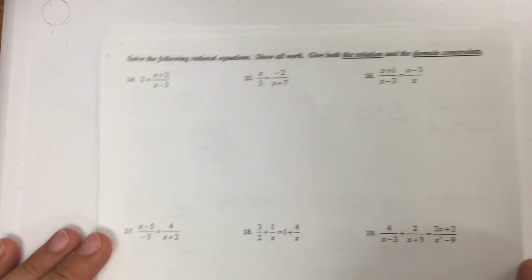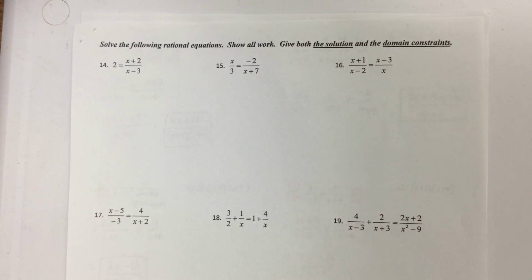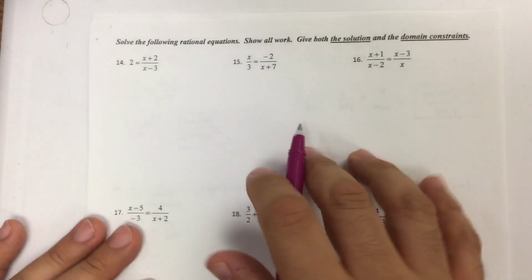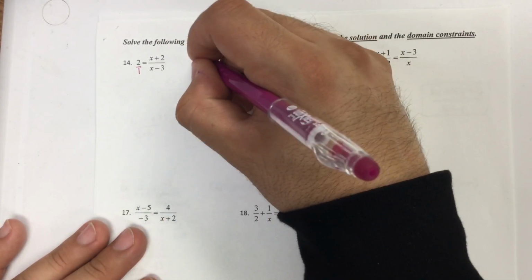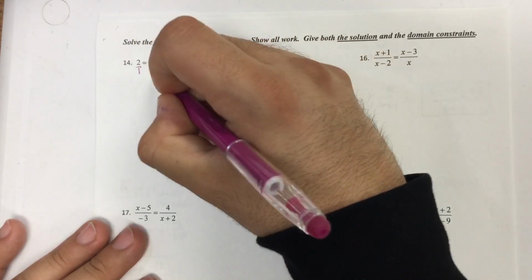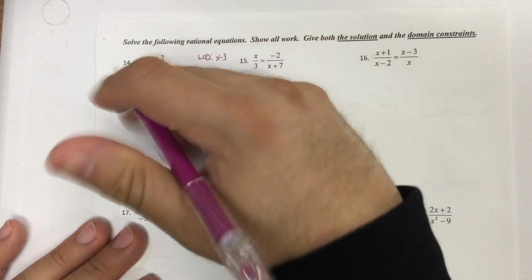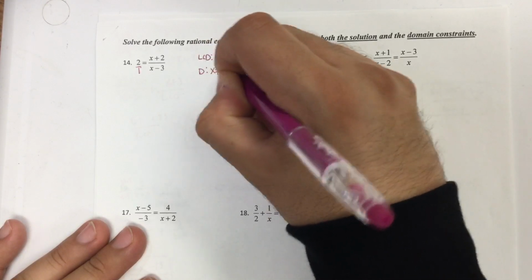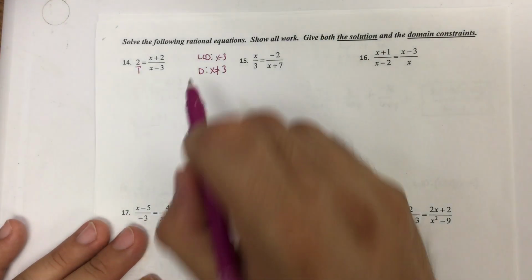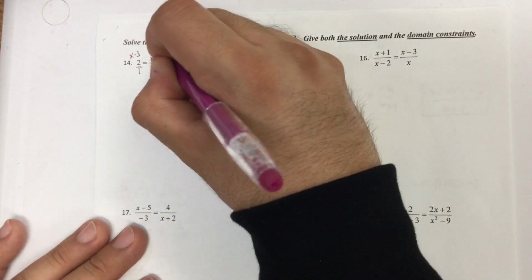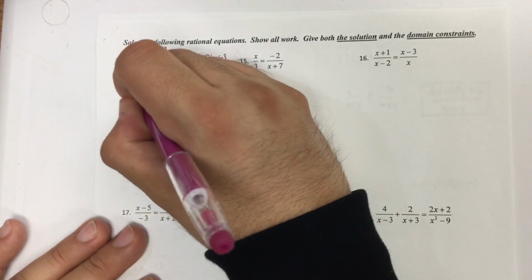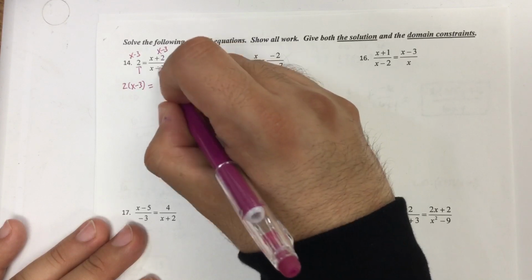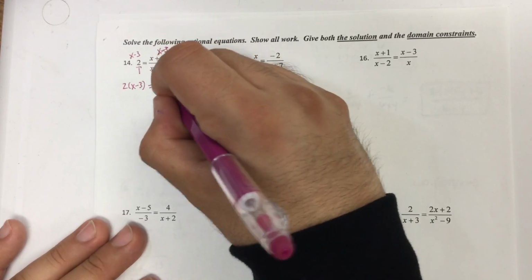Now we're on to the solving. So it says solve the following rational equations, show all work, give both the solution and the domain constraints, which is pretty much the domain restrictions. All right, so first off, this is going to be a fraction. So my LCD here would be x minus 3, because that's what's not in common. There's nothing in common. So my domain restriction, x cannot equal 3. So I'm going to put the LCD above each one, so x minus 3 above here, and x minus 3 above here. So here I see nothing cancels, so I'm going to do 2 times x minus 3 equals, here I see they both have an x minus 3 on the top and the bottom, so I cross that out, leaving me with x plus 2.